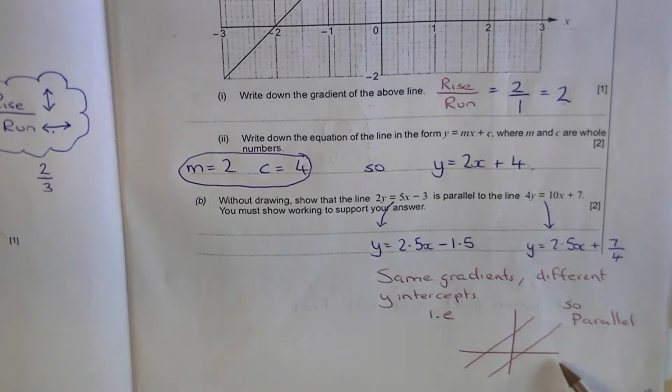Okay, and finally, on this double page, in order for 2 lines to be parallel, their gradients need to be the same, and I've done a little sketch to show why that's the case. These 2 lines have the same gradient and therefore are parallel. What is different about these 2 lines though is the y-intercepts. So you can have different y-intercepts, but as long as your gradients are equal, 2 lines are parallel.